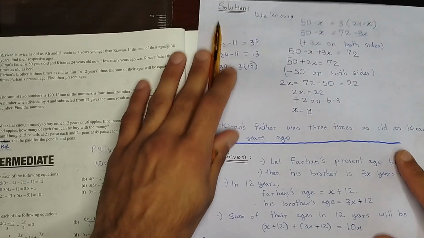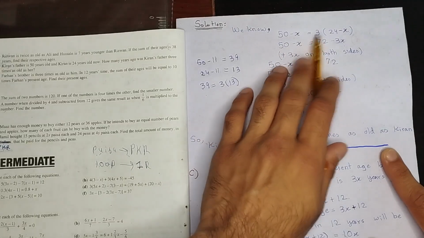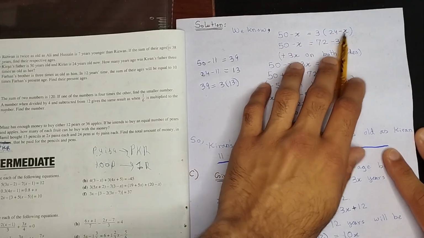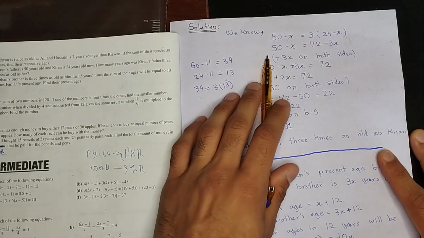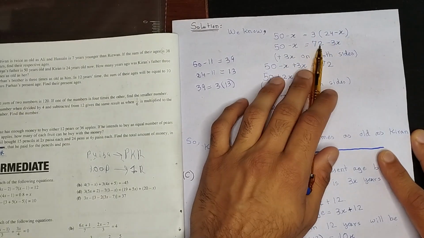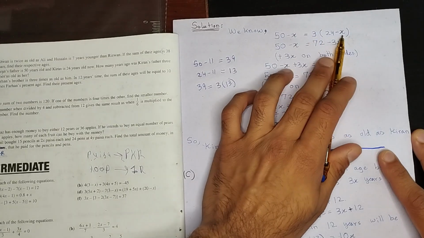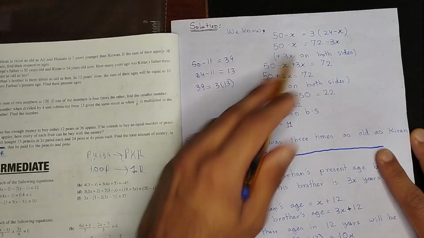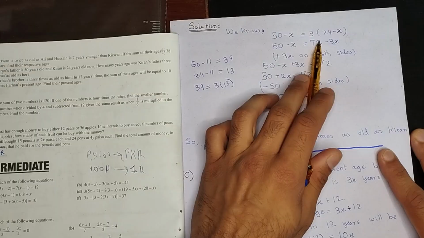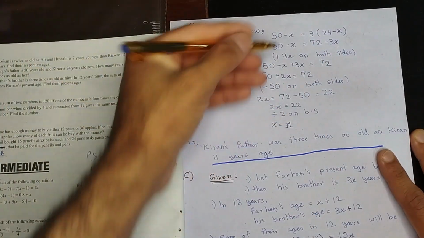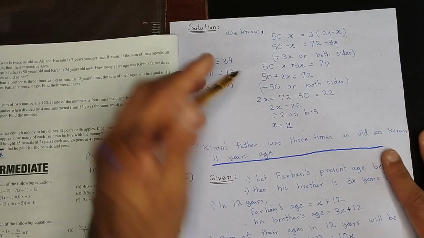The solution: we know now that the equation is given to us. The equation is 50 minus x is equal to 3 multiplied with 24 minus x. We're just going to first start with applying the distributive law. 3 multiplied with 24 will give us 72, and 3 multiplied with minus x will give us minus 3x. Now since we have a constant here and a variable, what are we going to do? We're going to make sure that the variables are on one side of the equation and the constants are on the other side of the equation.